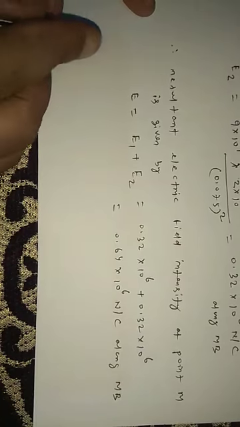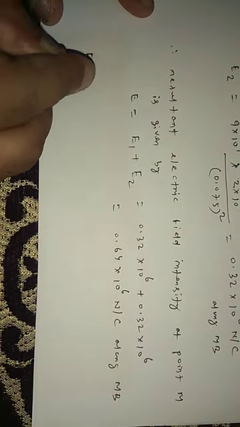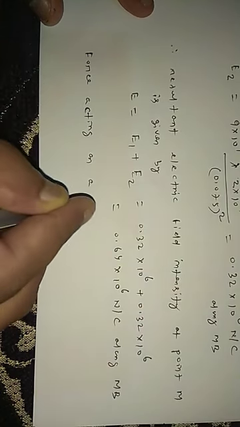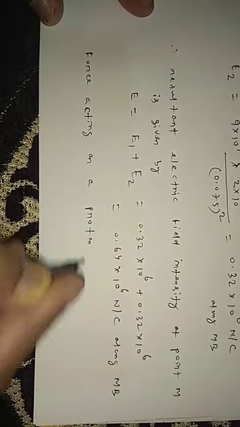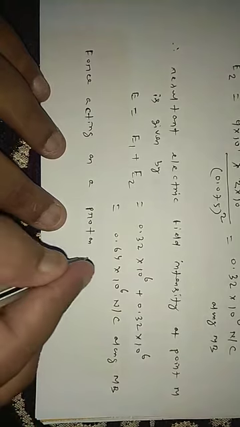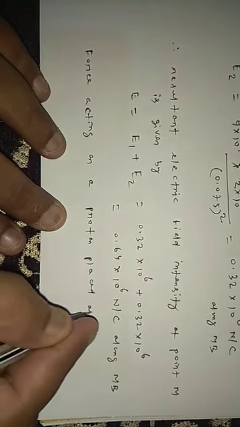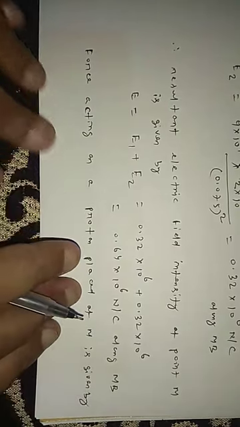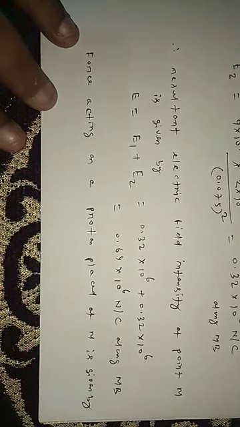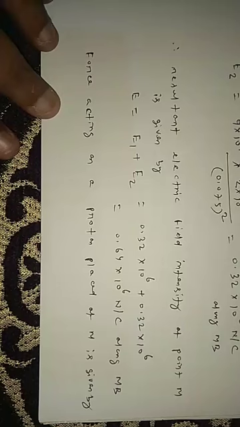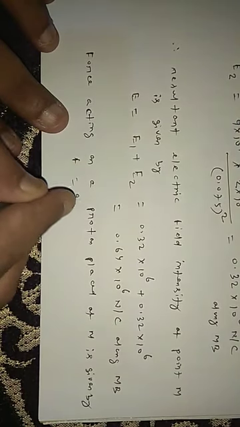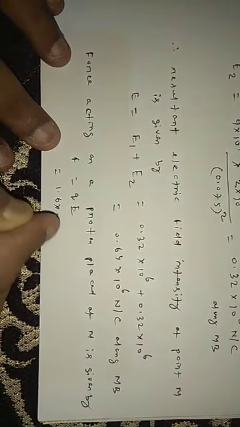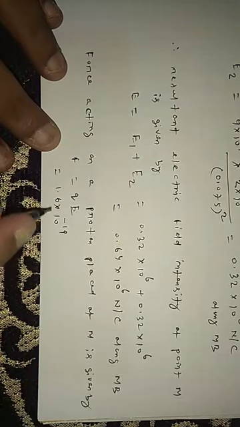The force acting on a charged particle in an electric field is F equal to q into E. So q equal to 1.6 into 10 to the minus 19 coulomb, the charge of a proton.